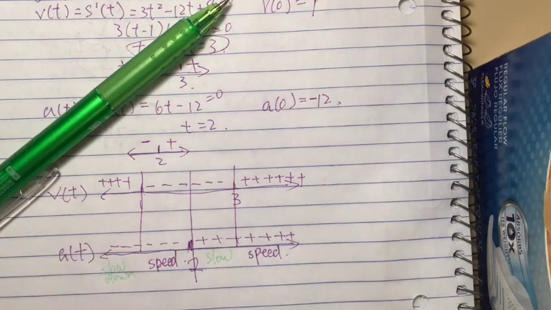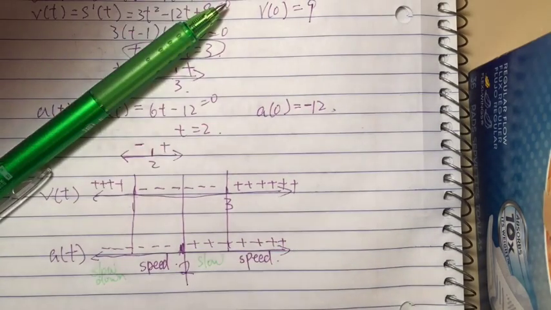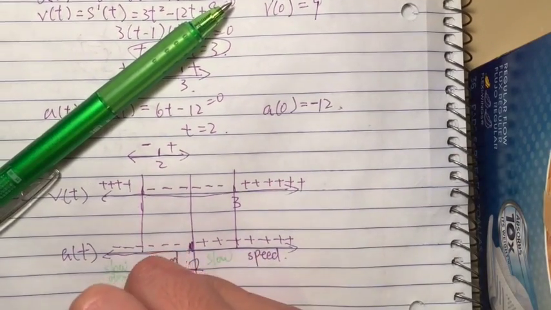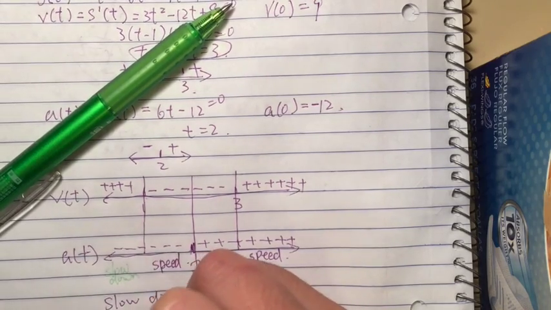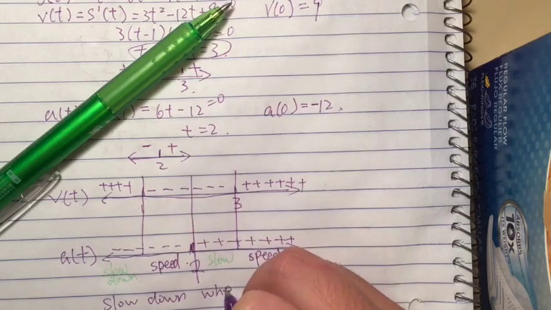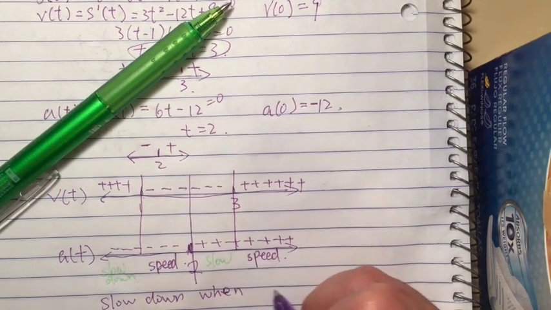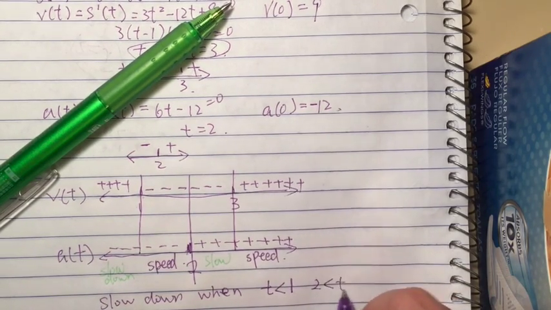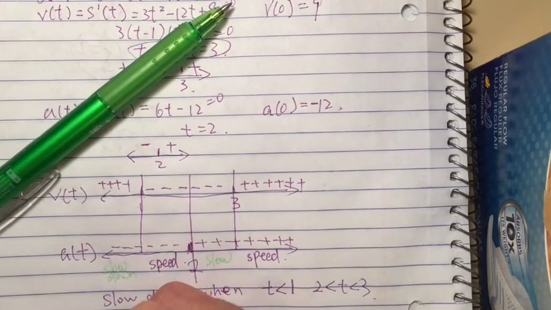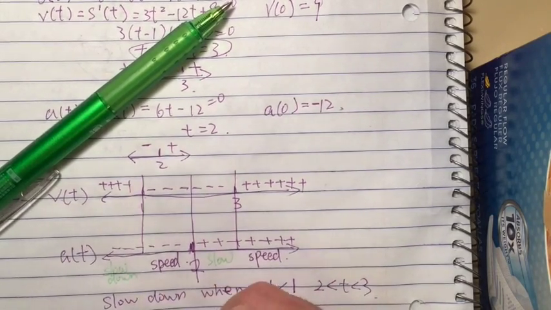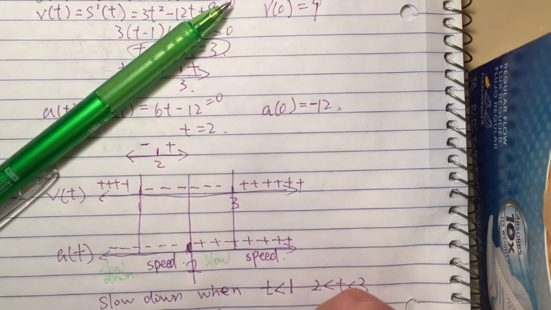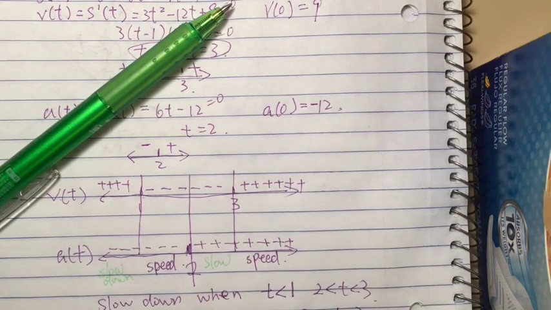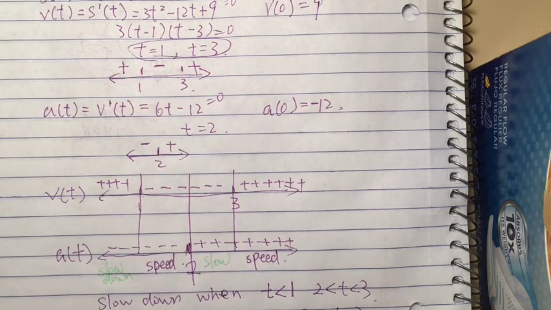Okay, so maybe you should write a note to clarify that. It slows down when t is less than 1 and 2 less than t less than 3. It speeds up when 1 less than t less than 2 and t bigger than 3. Okay, so this is for C, and let's look at D.